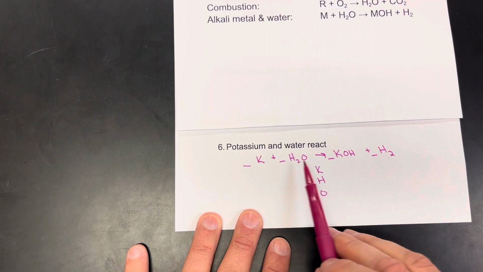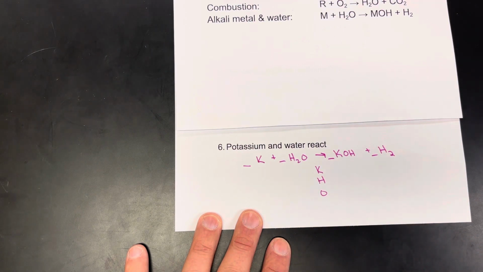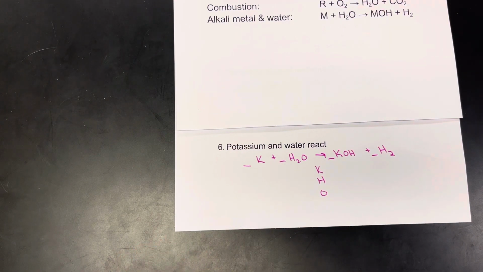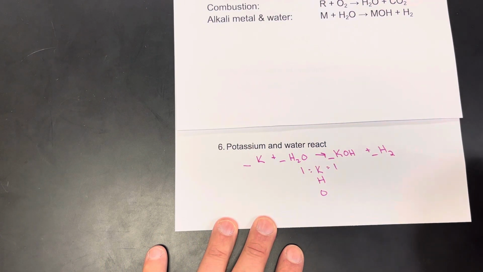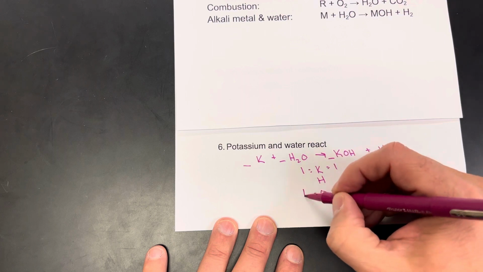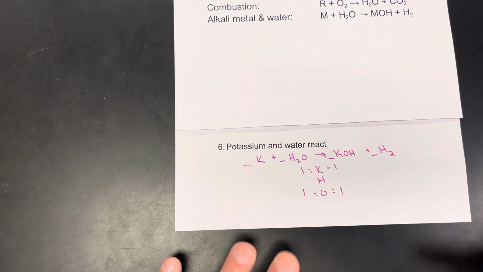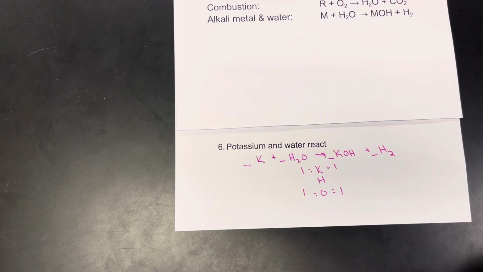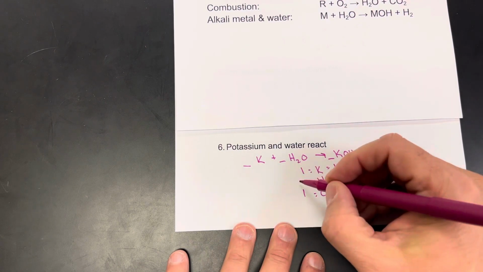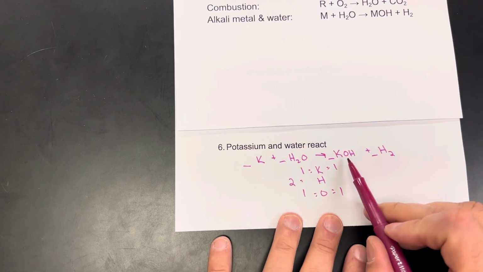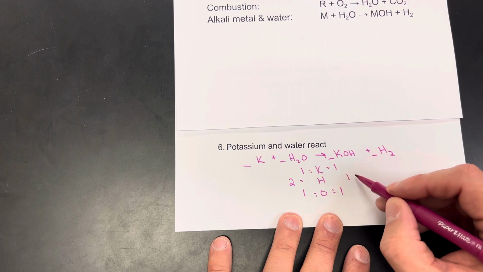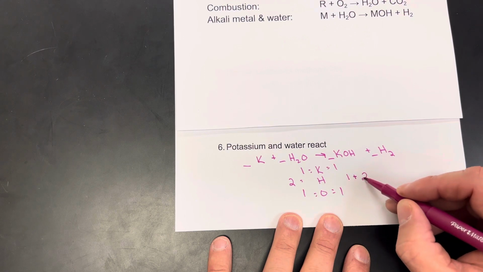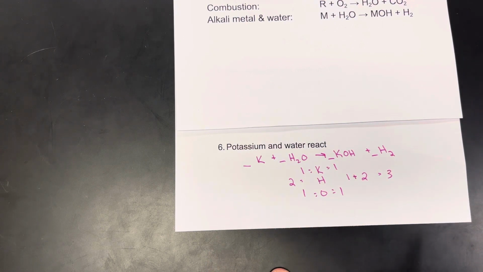And when I analyze this, it looks like the hydrogen is the most frequently used element here. So I'm going to balance that last. Potassiums are 1 on both sides. The oxygen is 1 on the left-hand side and 1 on the right-hand side. So really, all I have to do is balance the hydrogens in this problem. I got 2 hydrogens on the left-hand side, and on the right, the hydrogen is in 2 places. I have 1 right here plus 2 right here for a total of 3.